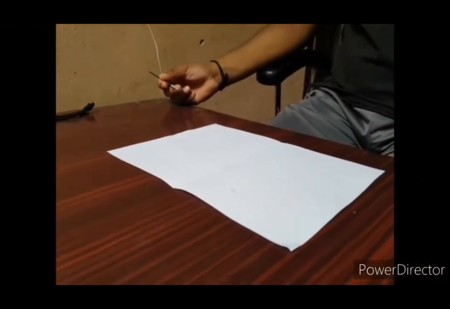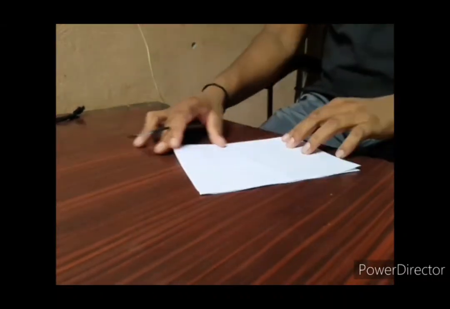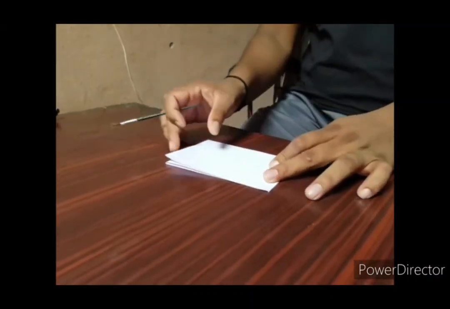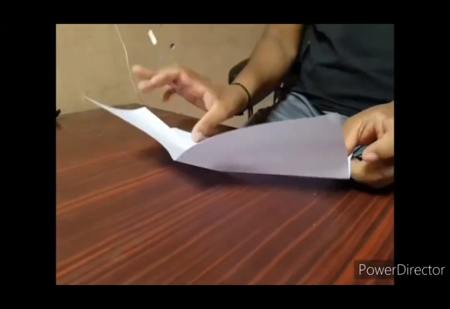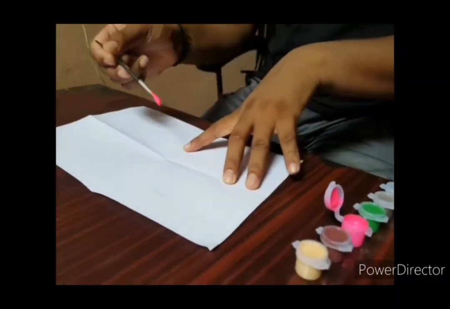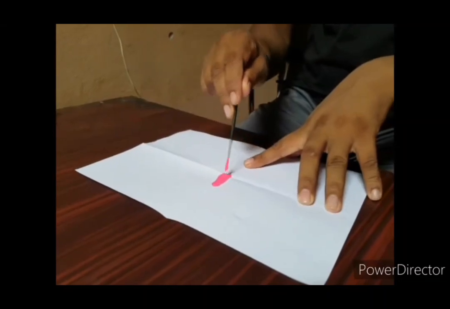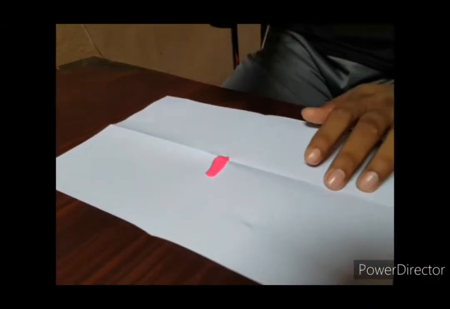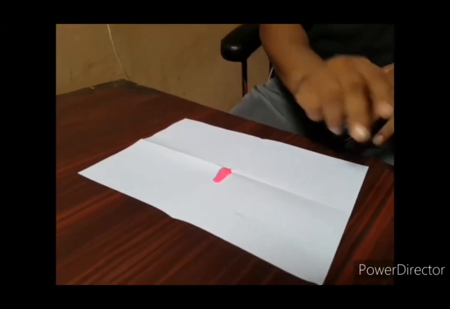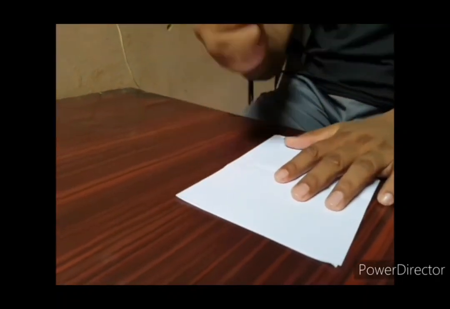So here is a paper. First we make a fold, right? Then we make another fold from the center in this way. Okay. Now we will open it back and put some color in the center like this. I hope you guys are visible to the color. Now we will fold it back as we did before and punch it by some pressure.